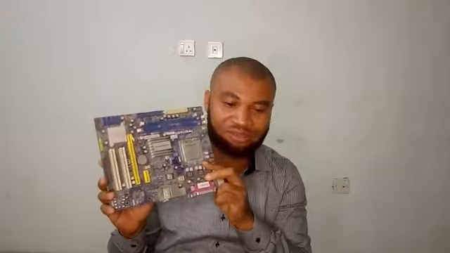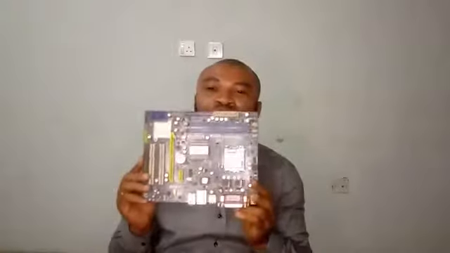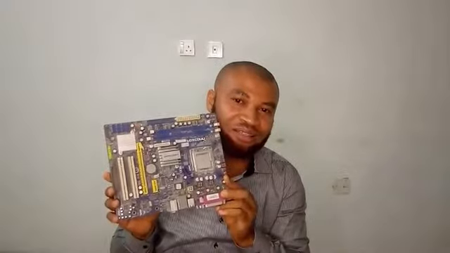Today, what we have before us is a major important part of the computer. The last time we looked into the computer system and I showed you a few things about the motherboard. So today, this is a typical motherboard. We said that the most important part of the computer is the processor. This is a motherboard and this is the electronic component of the computer.